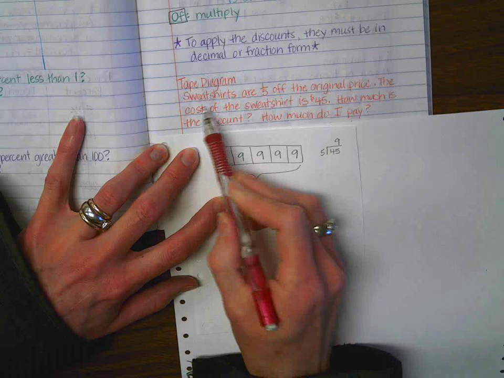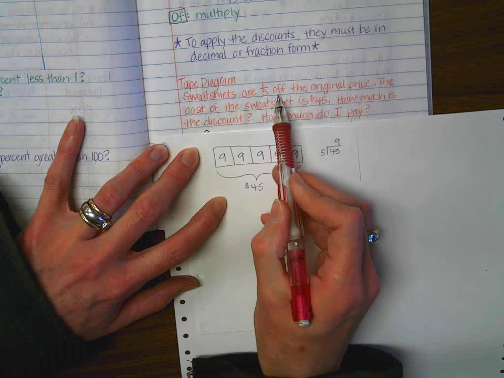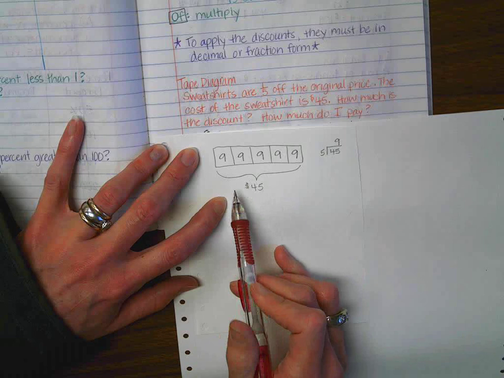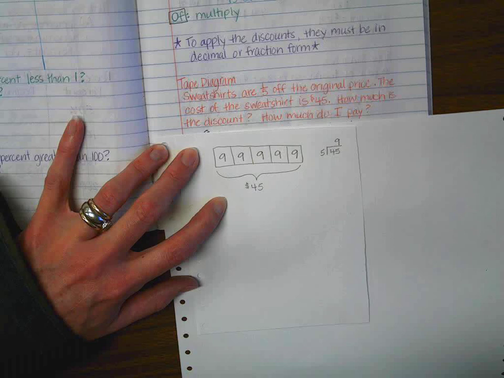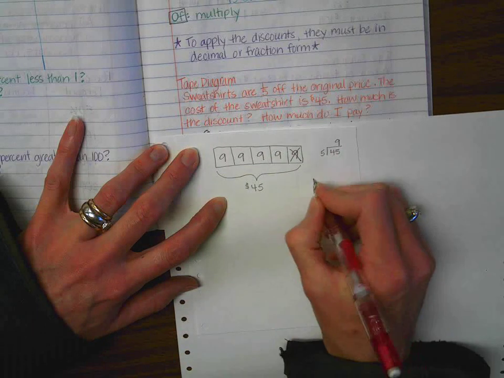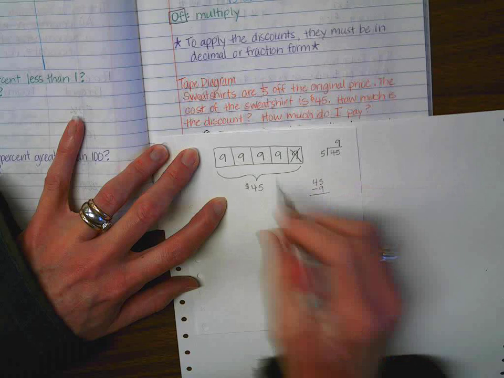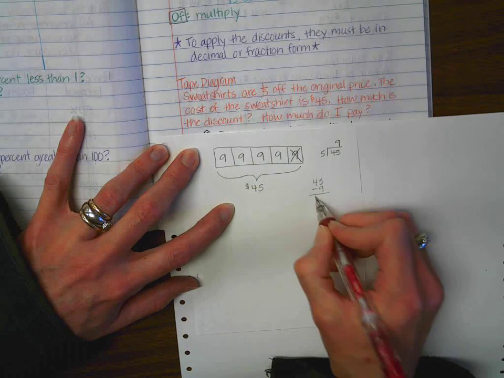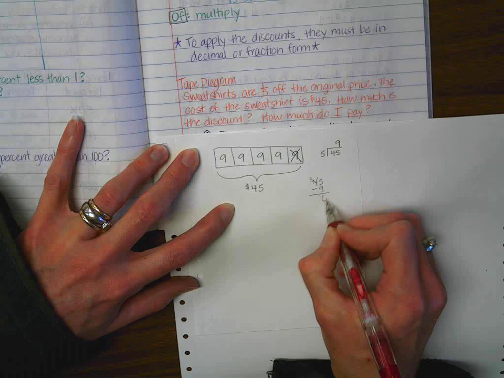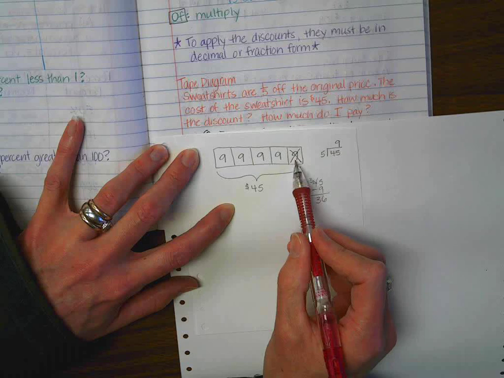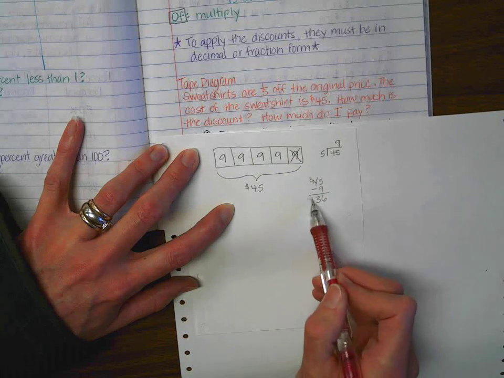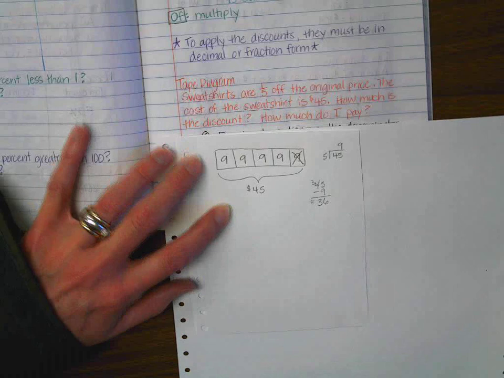Okay? Then it says that the sweatshirts are 1/5 off. So what does that mean if you say 1/5 off? Remember, there are 1, 2, 3, 4, 5. If you take 1/5 off, that means you're actually subtracting off 1/5 of the price. So when we subtract off 1/5 of the price, we're taking 45 minus the discount, which gives us 36. So now, how much is the discount? The discount was $9. How much do I pay? You're now paying $36 because of the discount.